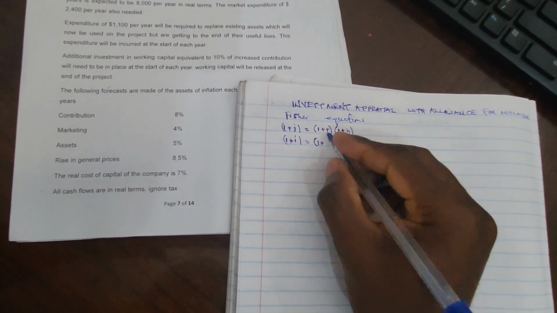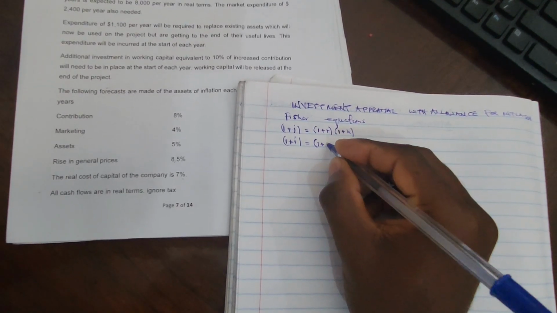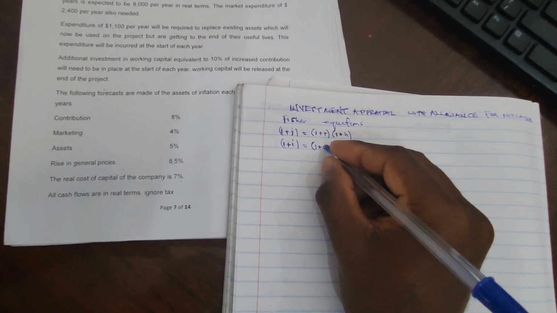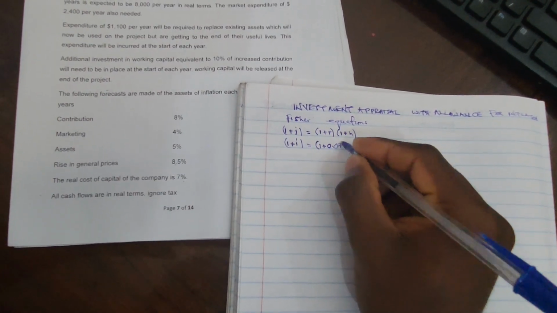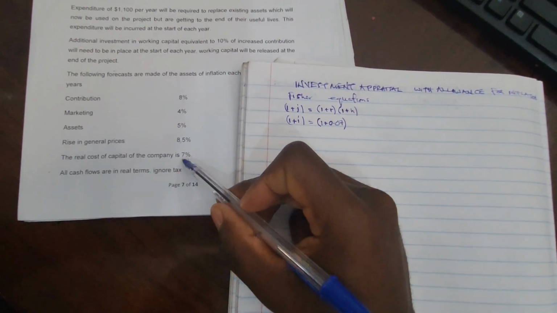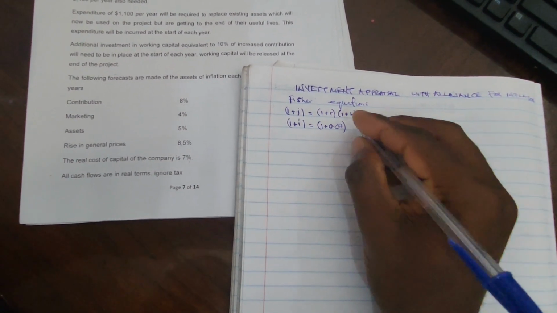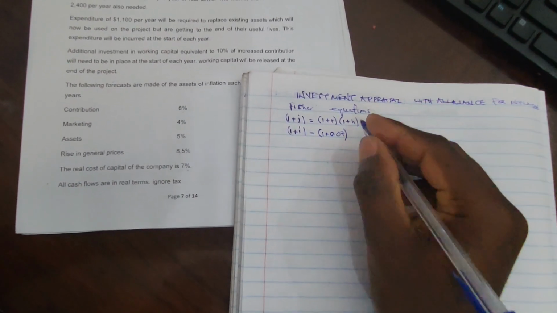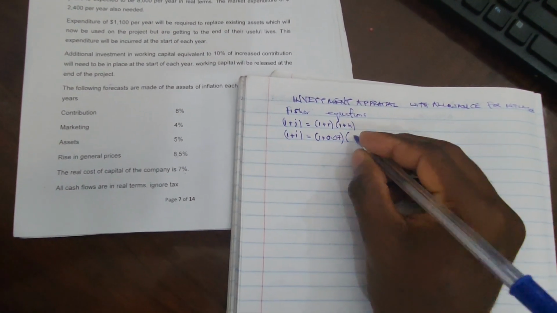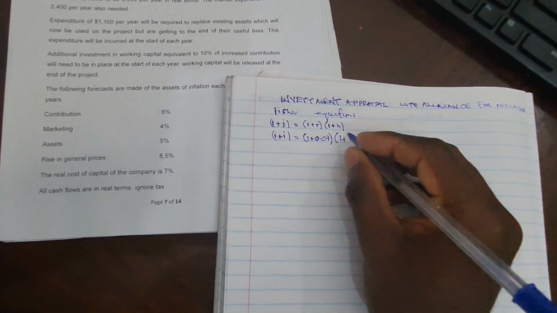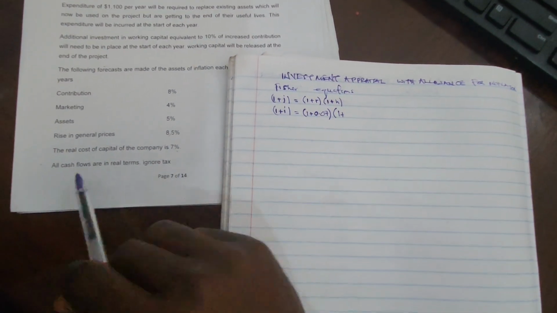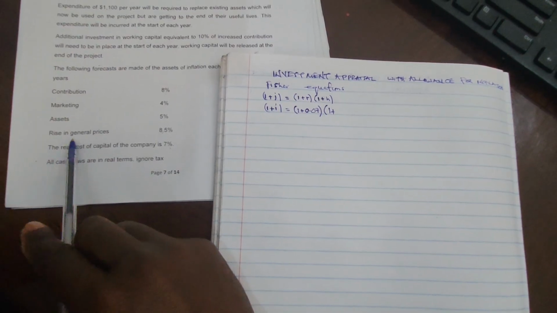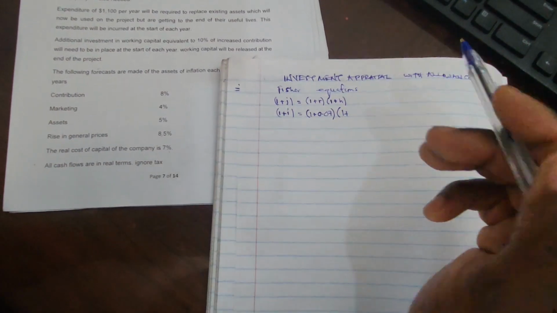We'll change it into a value term instead of it being a percentage, which is going to be 0.07. And how we arrive at that is just simply by dividing the 7% by 100%, which gives you the actual value. Open bracket, 1 plus h. Remember we said h is our inflation, and in this case we've been told that the rise in general prices is 8.5%.